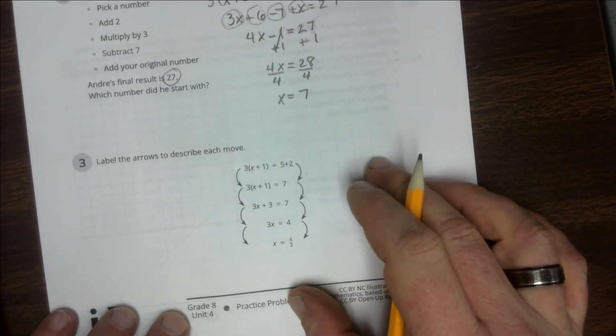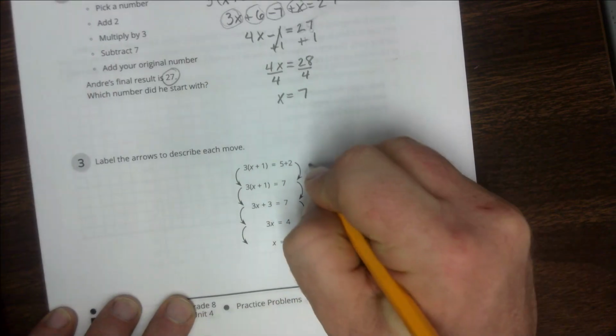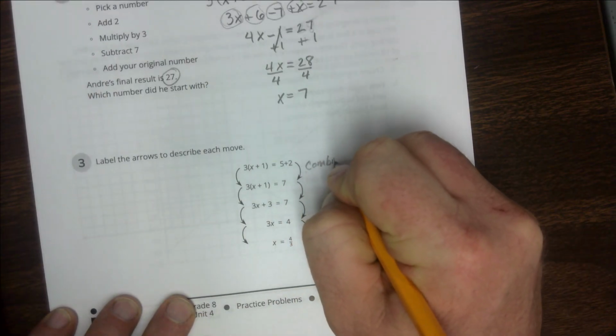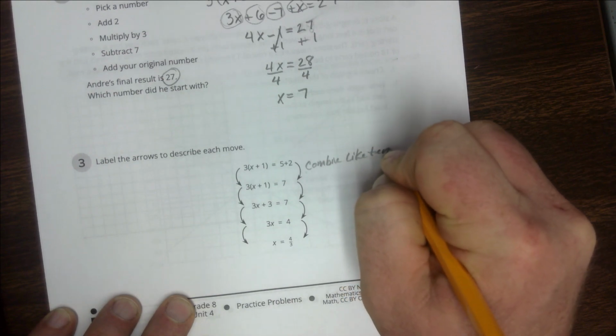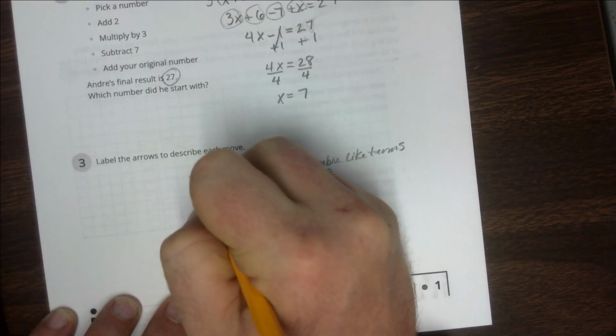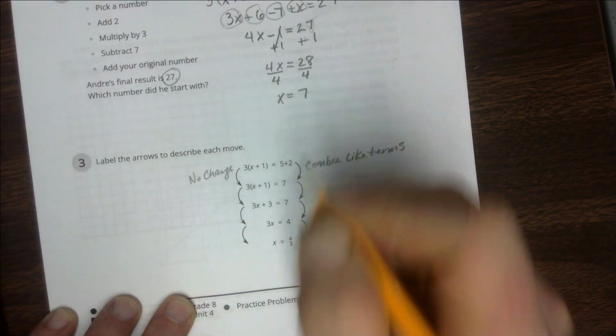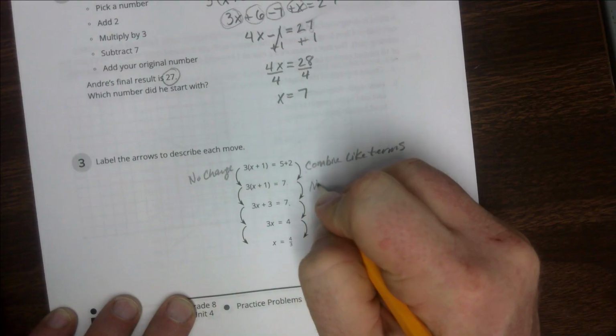All right, label the arrows to describe each move. So the first move is just combine like terms. This side had no change. Okay. So then to go from this one, I have no change on this side.